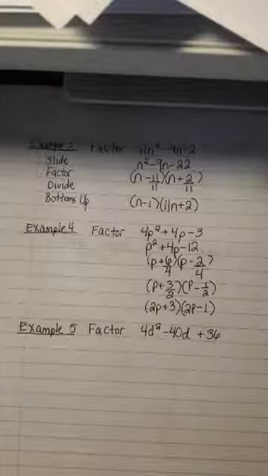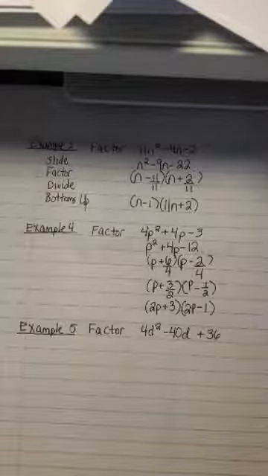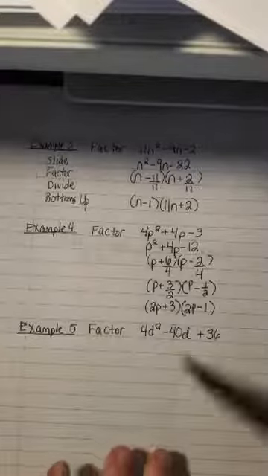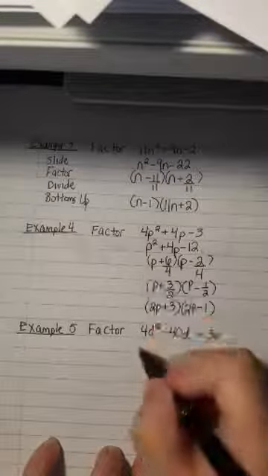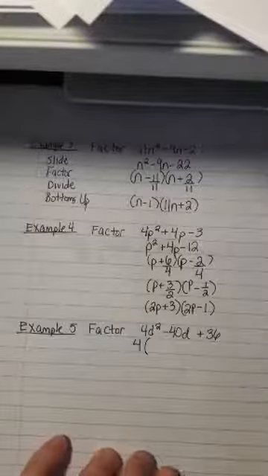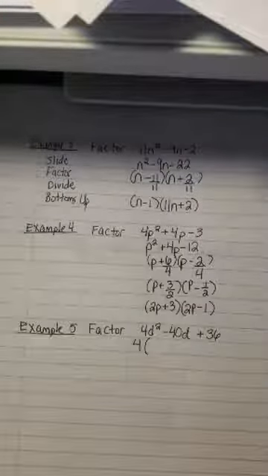Because what I'm showing you, this slide factor divide bottoms up method, will not work if you don't pull out your GCF. So let's pull out a 4. And remember, we did this lesson, I think this was one of the first lessons we did in factoring, when you use a GCF.